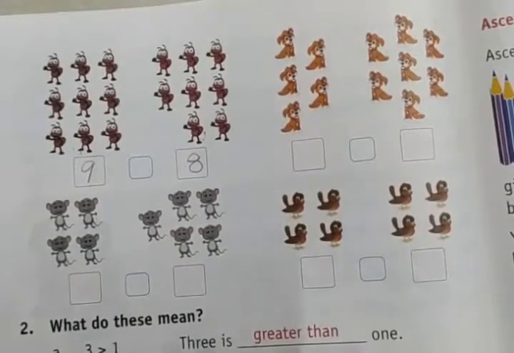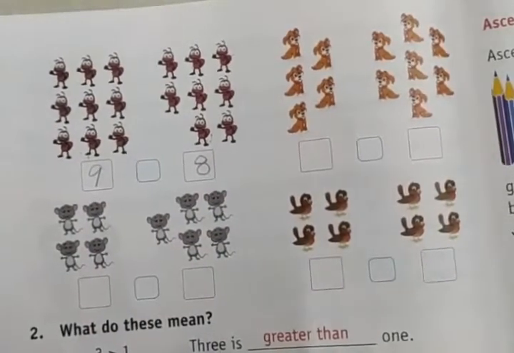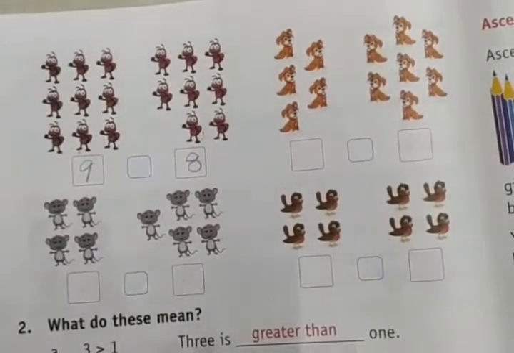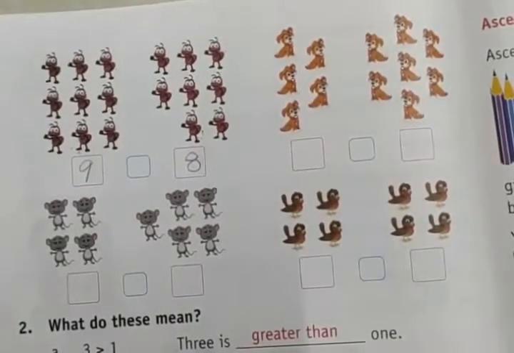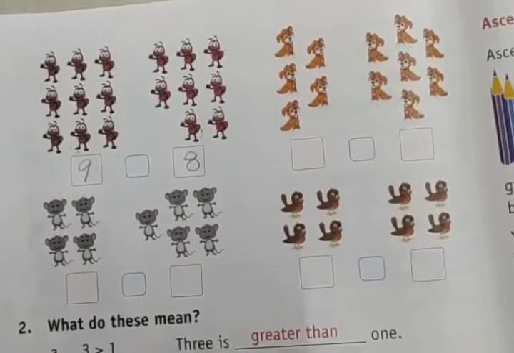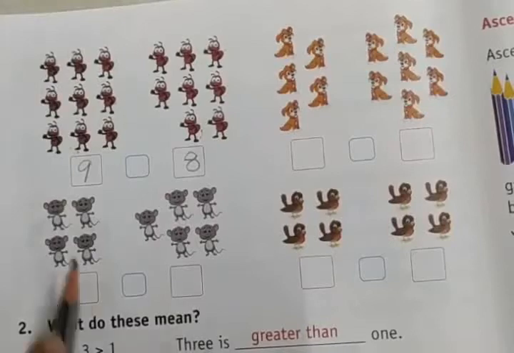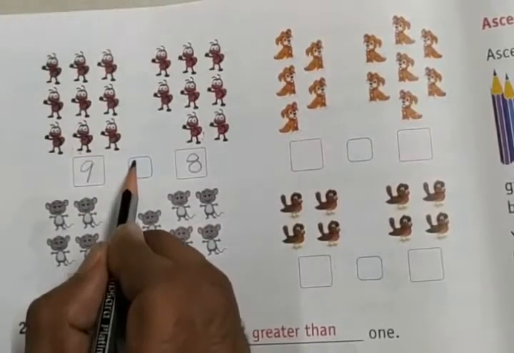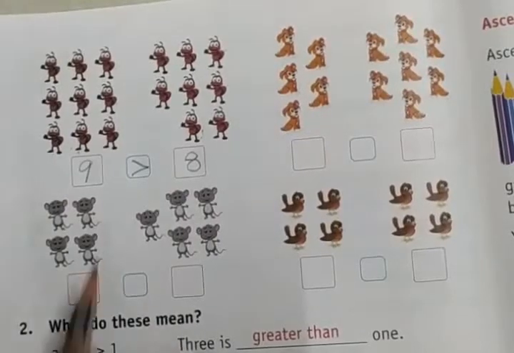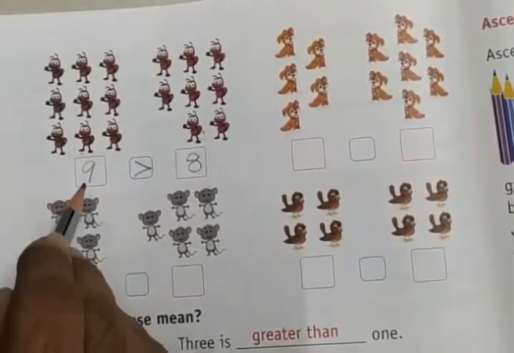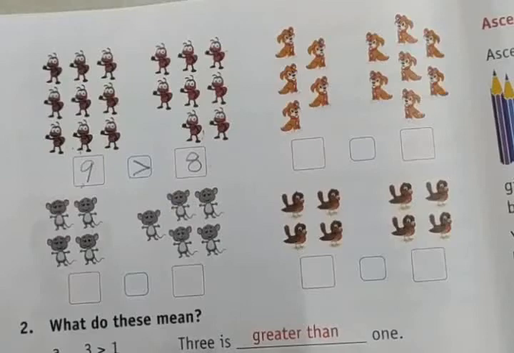Both are the same. So what is the greater than sign? Remember the picture of the crocodile? The crocodile eats more number of things because it is more hungry. The crocodile's mouth is open towards 9. So 9 is greater than 8. Right?